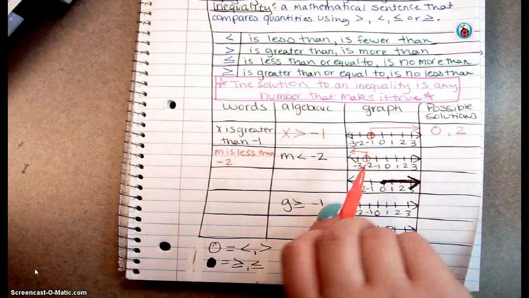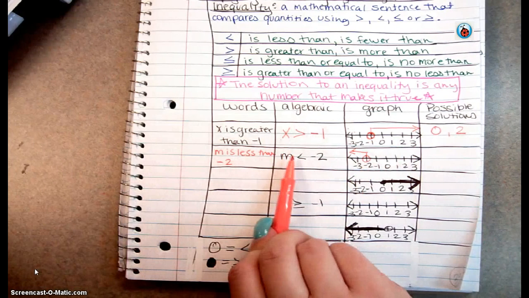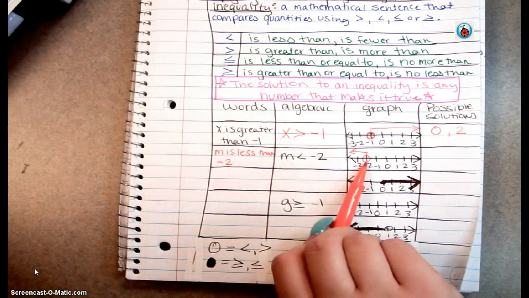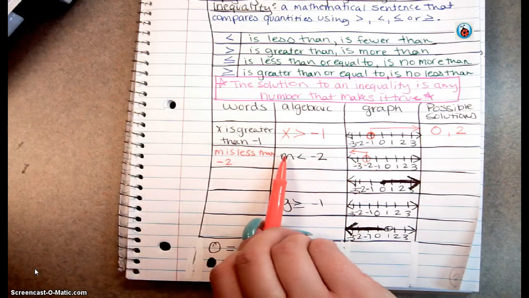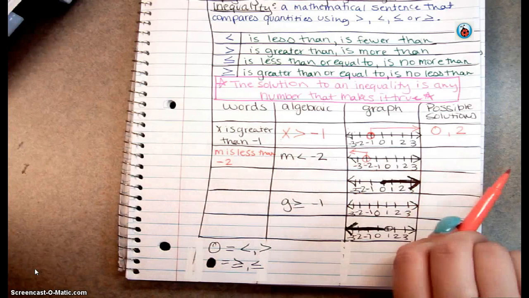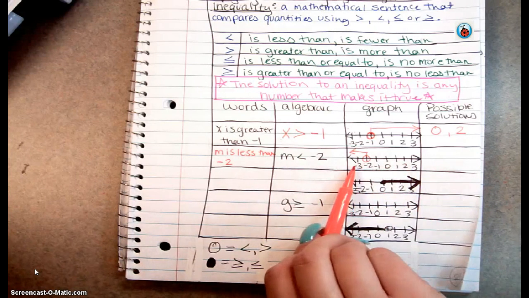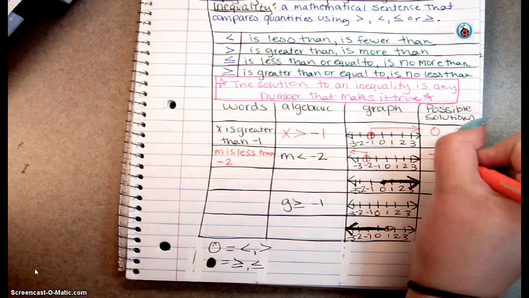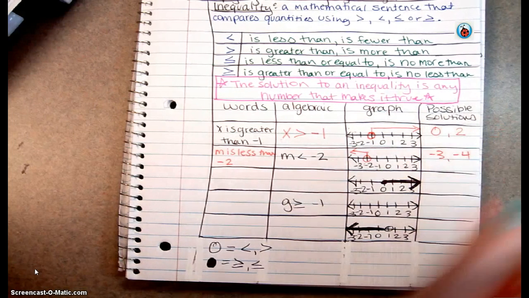Okay, now let's talk about possible solutions. If I plug in negative 2, is negative 2 less than negative 2? No, it's equal to negative 2, so it's not there. Negative 1, is negative 1 less than negative 2? No, because it's further to the right, so that means it's greater than. So let's try negative 3. Is negative 3 less than negative 2? Yes. And negative 4 would also work.